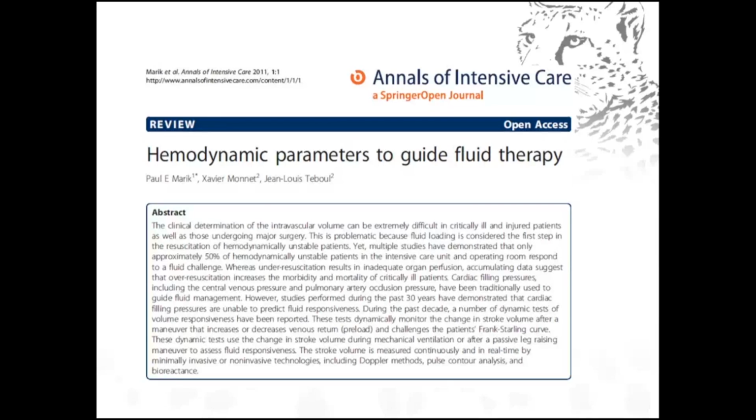If we don't give them enough fluid, we don't perfuse the organs. If we give them too much fluid, it actually increases their mortality and morbidity. So the static values like CVP and wedge only predict fluid responsiveness 50% of the time. On the contrary, the dynamic parameters can actually tell you whether a patient is fluid responsive or not.